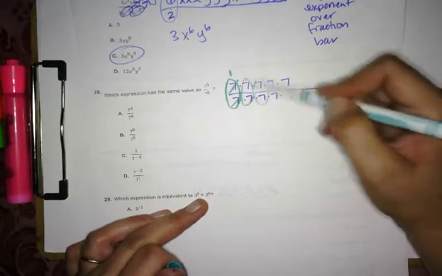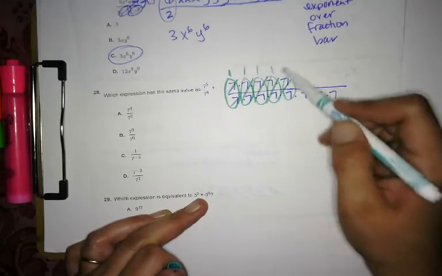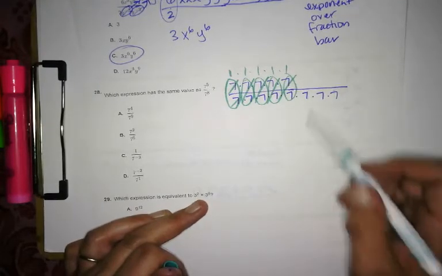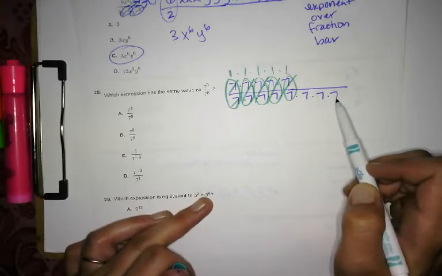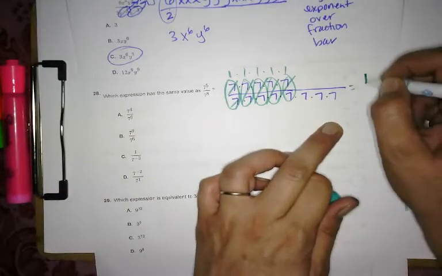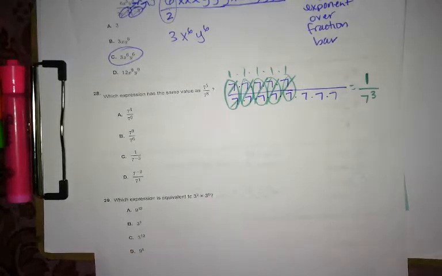Same thing here, here, here, here. So these all cancel and just equal a 1. So it's saying 1 times 1 times 1 times 1, so it just doesn't change anything. It just goes away. This, though, has a 7 times 7 times 7 on the bottom. So really I have 1s on the top, right, left over. And then I have 7 times 7 times 7, so 7 to the 3rd. So this is what this equals.